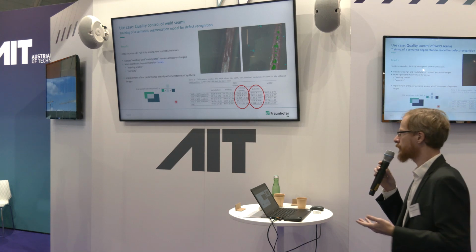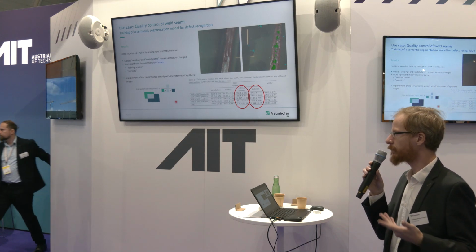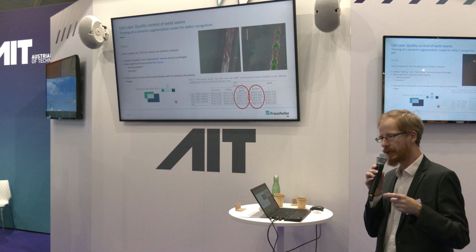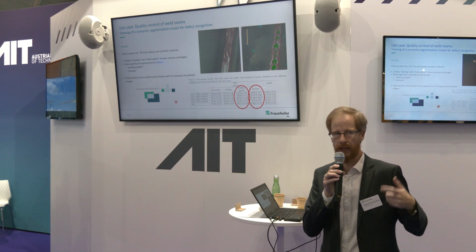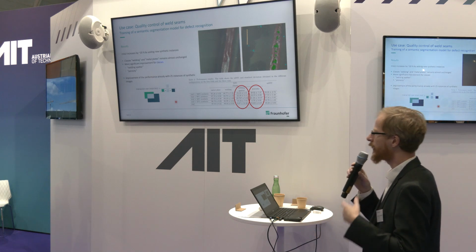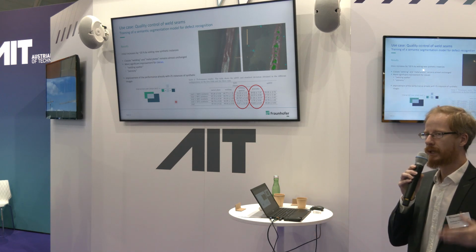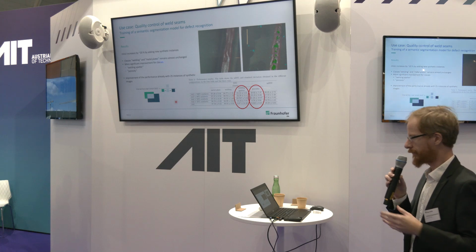And to be honest, in most cases it will not be so relevant to localize a welding spatter at the exact position. But we now know we have a more or less reliable result we can use to evaluate if this welding seam is good enough or not good enough.